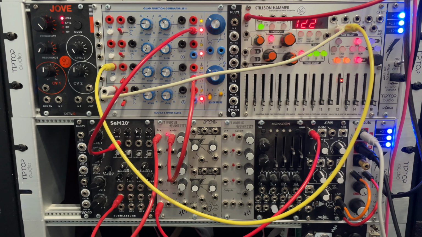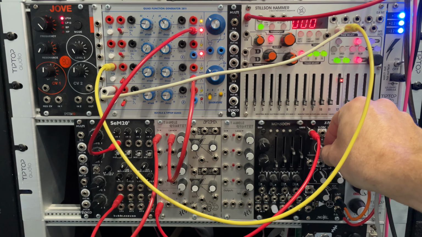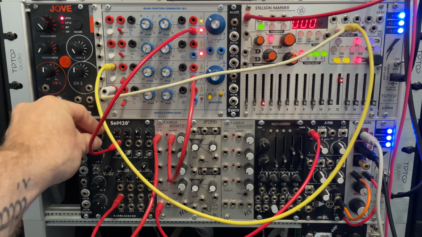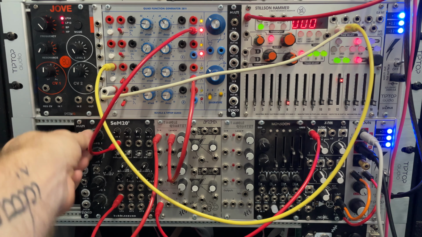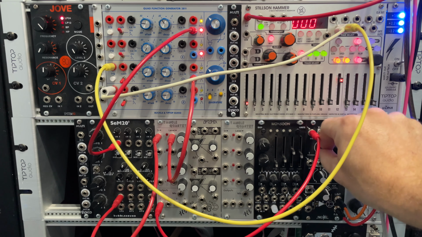I can turn on my rolling drum and bass, and I can just bring this in and adjust the filter. Okay, so all the elements are there. Just want to make it a little more interesting.